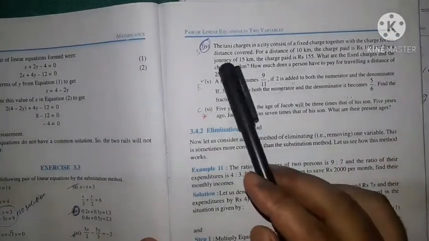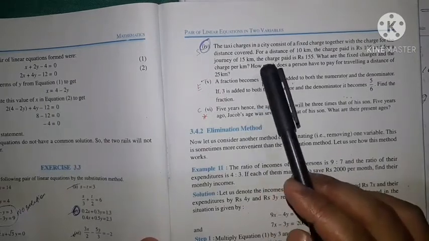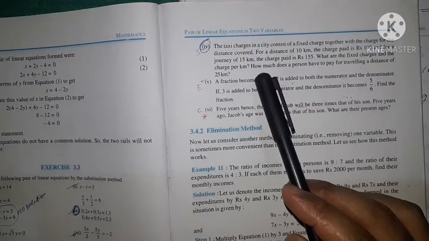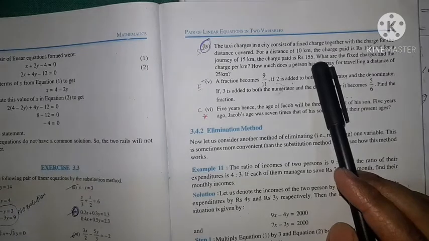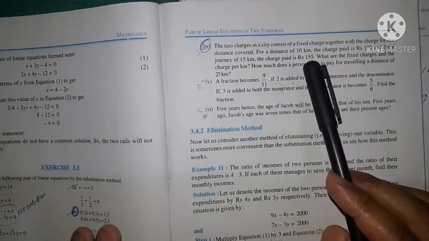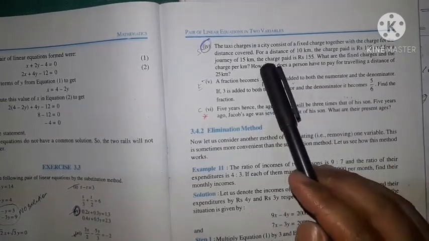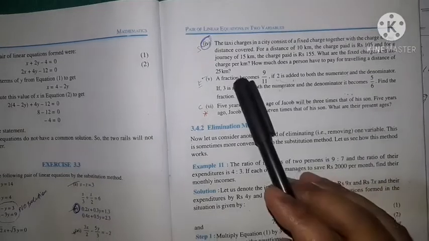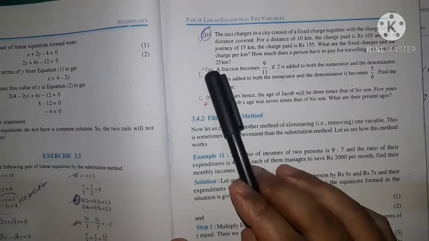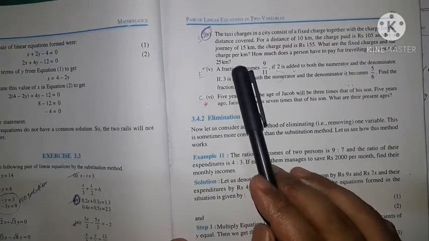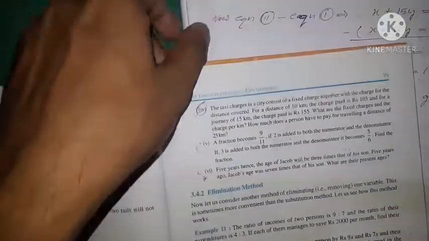That means to travel by a taxi, two charges are there. That is a fixed charge, so whenever we take the taxi, we need to pay the fixed charge, and for each kilometer there is another charge. If both charges add up, that is the amount that we have to pay as rent. We need to find the amount a person pays for traveling 25 km. First we need to calculate the fixed charge and the charge per kilometer, and then when we add these two, we will get the answer.